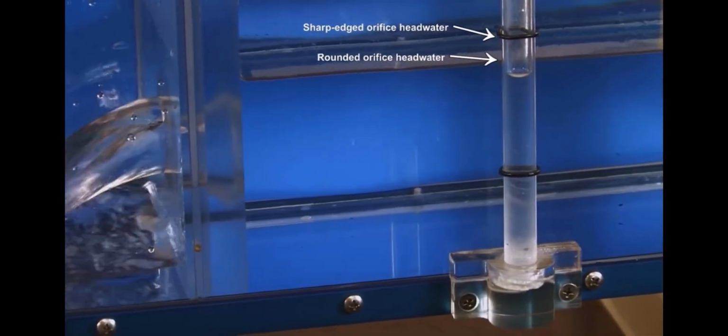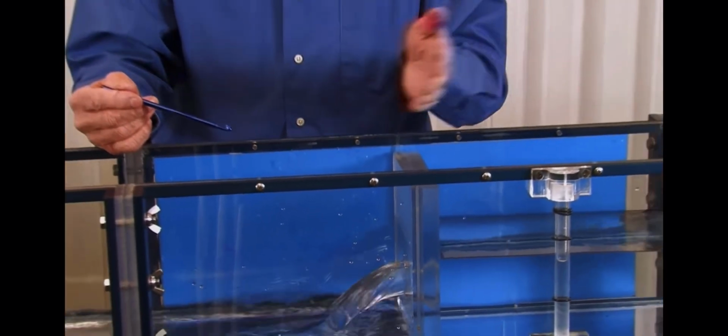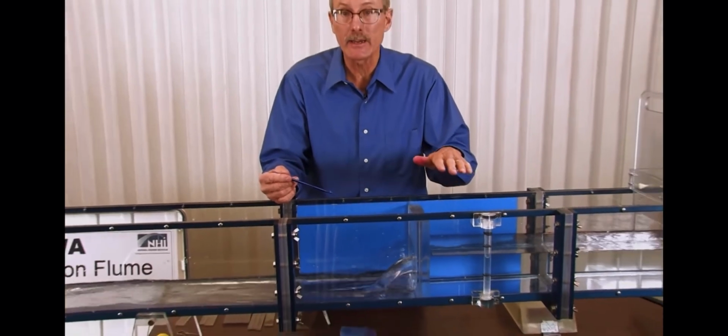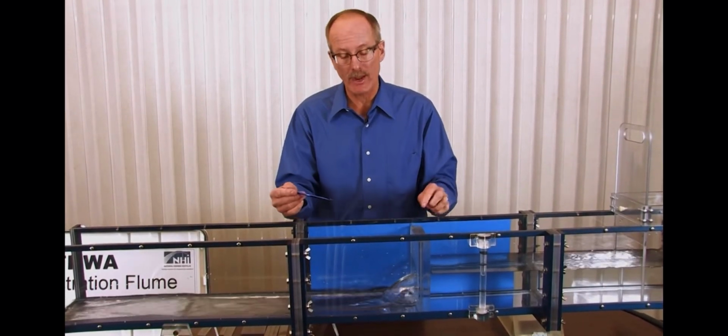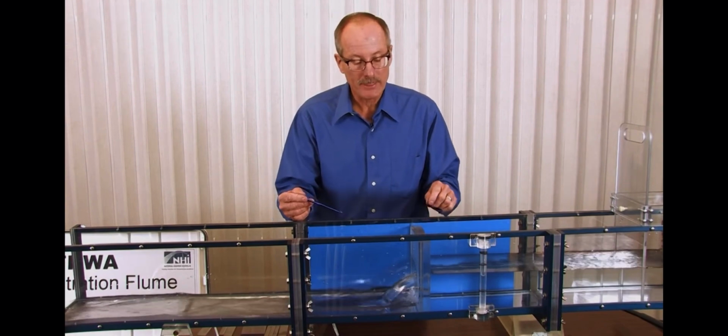So here's the rounded orifice, and we immediately notice that the jet is now practically, if not identically, the same as the area of the orifice opening. And my headwater has dropped already. Now I haven't changed the discharge on the flume. I'm running about 0.05 CFS. So what that says is it takes less energy, less head to pass the same Q, the same discharge, when I have a rounded orifice.